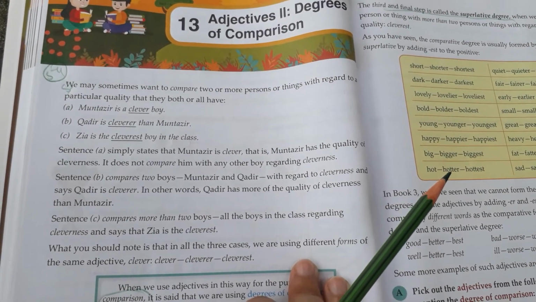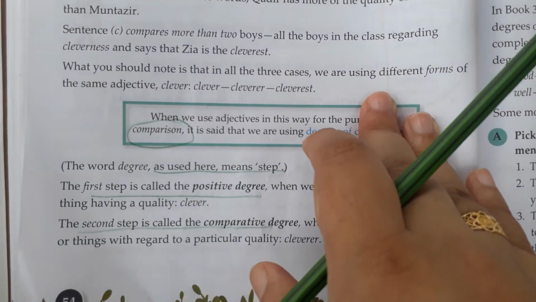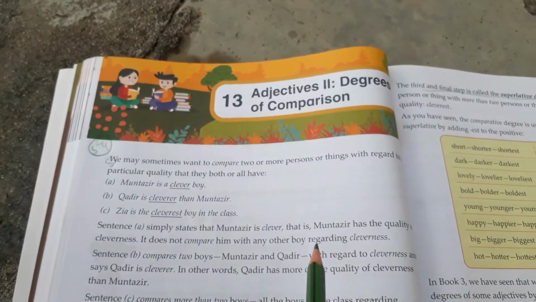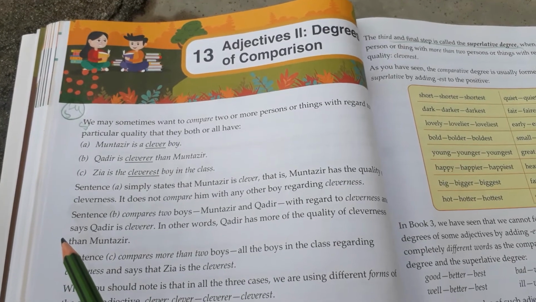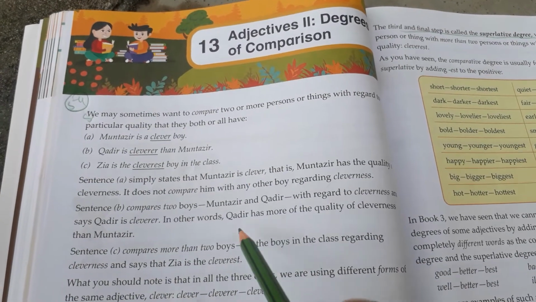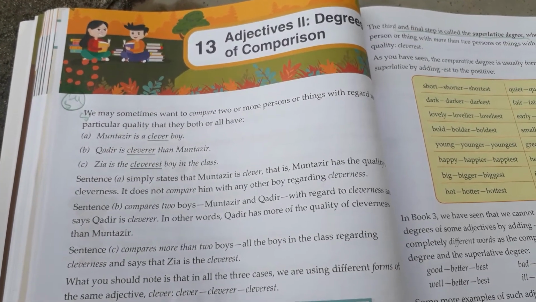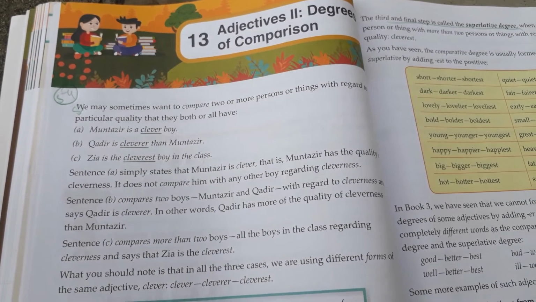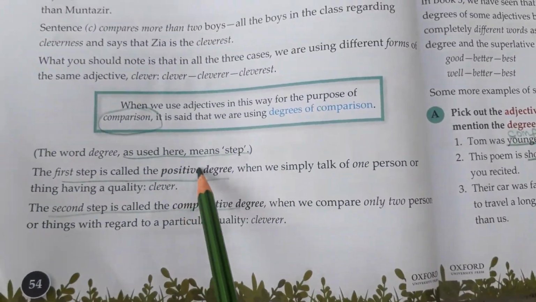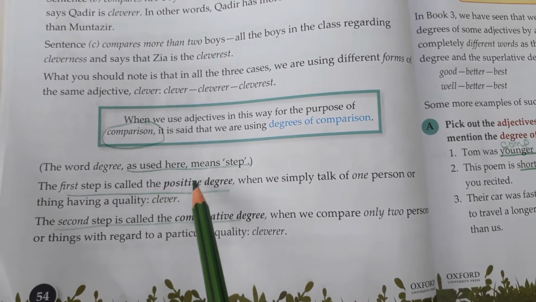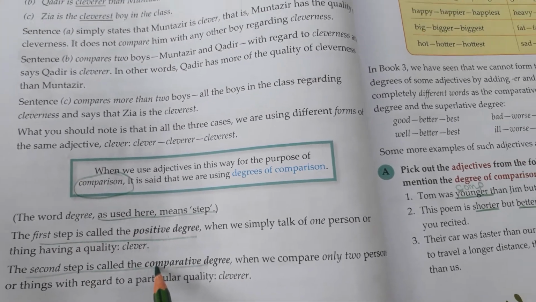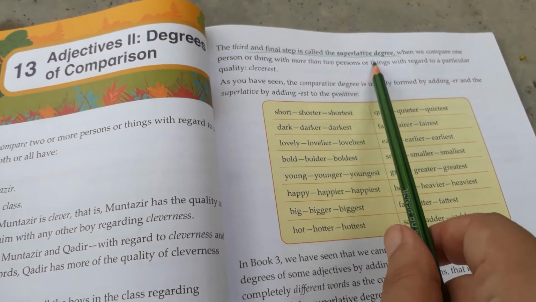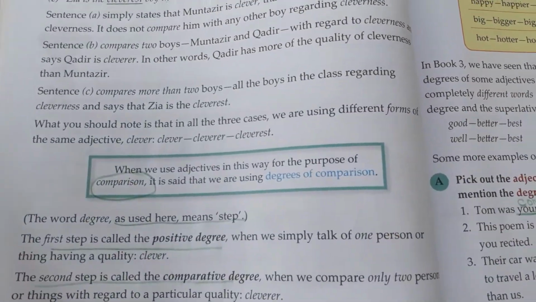So this is your page number 54, and here they are telling you about the three degrees of comparison. The three degrees are the positive degree, the comparative degree, and the superlative degree. The first step is the positive degree, the second step is the comparative degree, and the third step is the superlative degree.